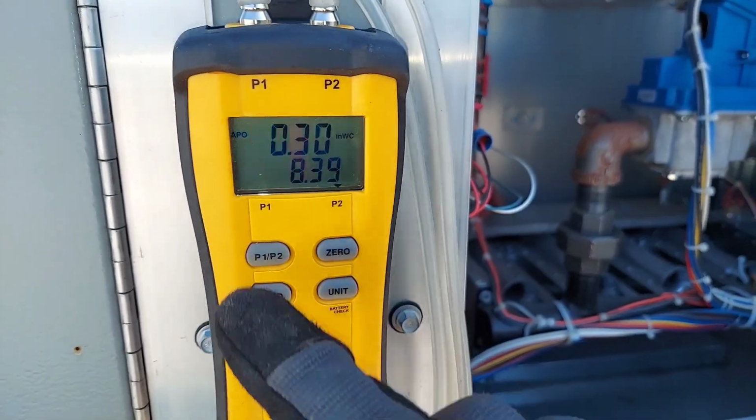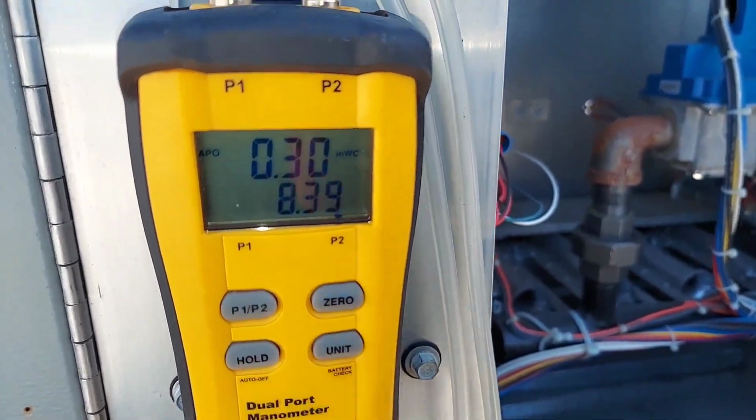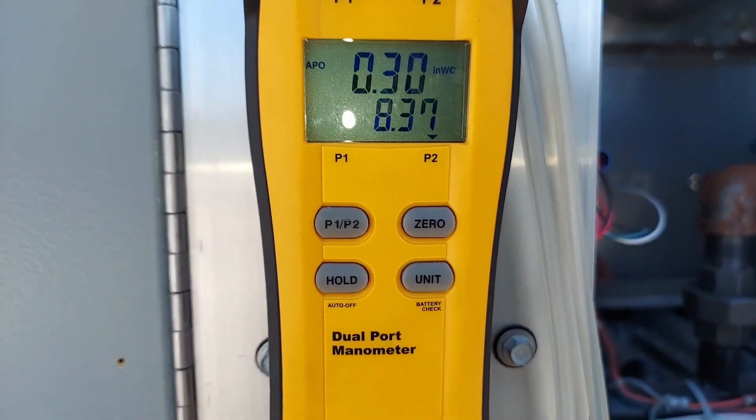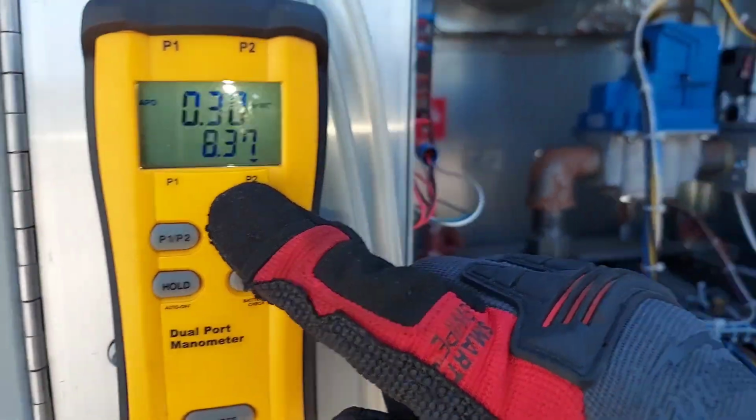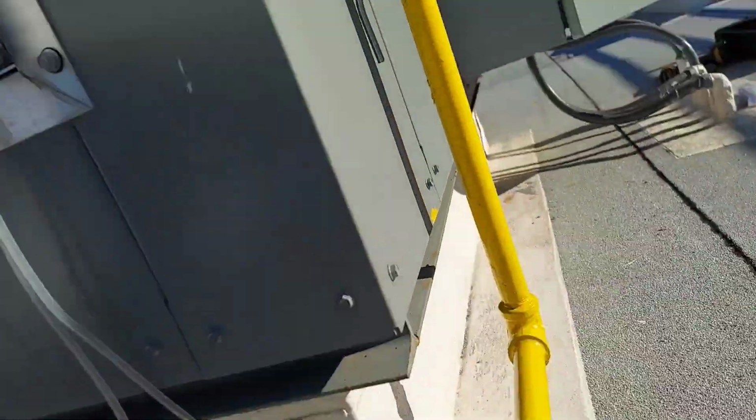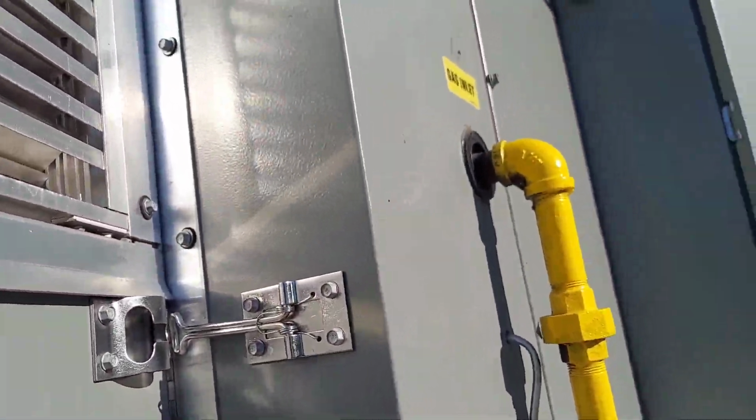Then we're going to switch to the other sensor, which is this sensor right now. Sensor number 2, that's over here. And sensor number 1, it's over here. This is number 1. That's the incoming gas. This is the incoming gas line right here, right around from here. Boom, incoming gas. And that's pretty much where that is.